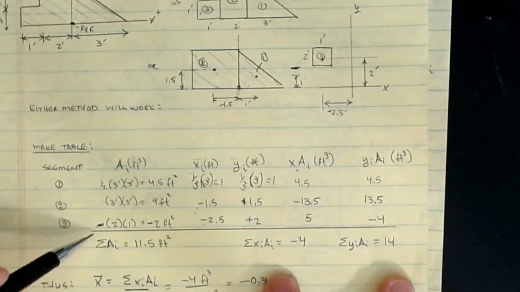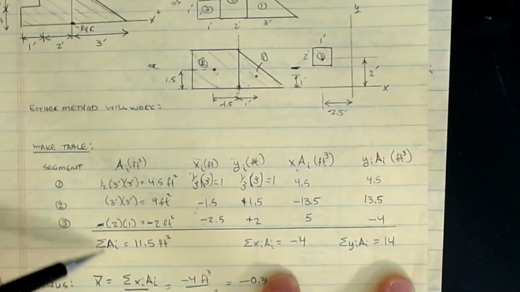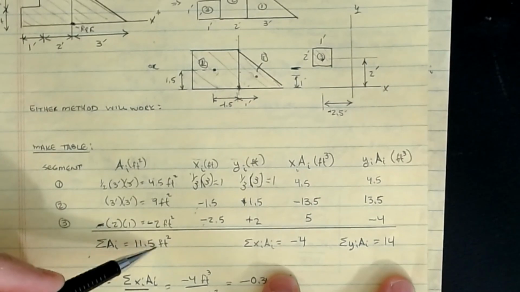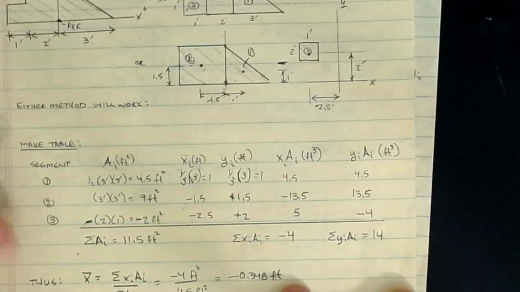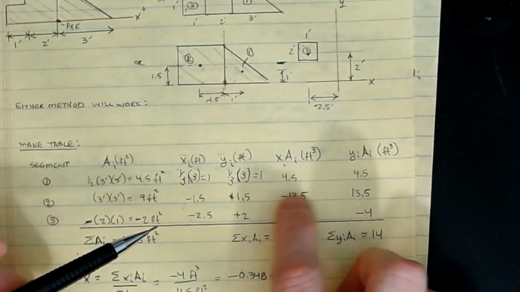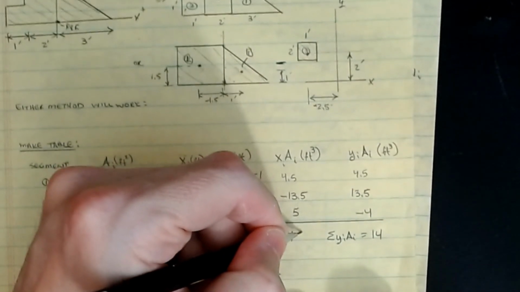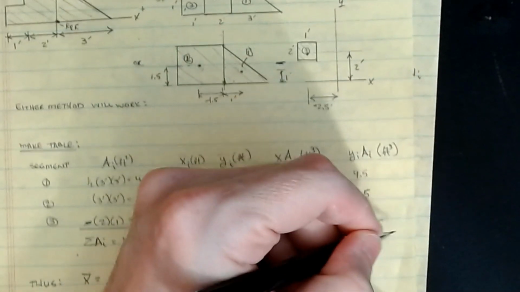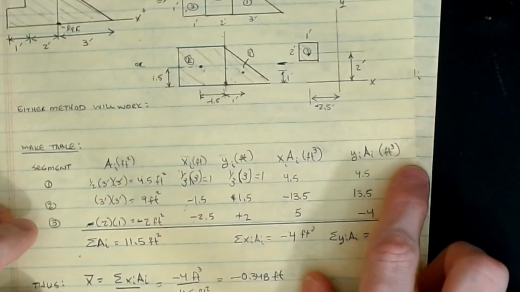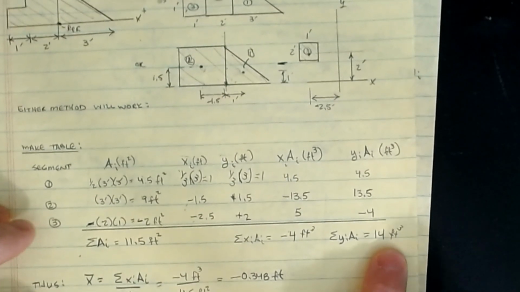So the sum of ai, if I take these 3 values and add them together, I need that for my formula, is 11.5 feet squared. Then I can sum my xi ai column. If I add up 4.5, minus 13.5, and 5, I get minus 4. The units are feet cubed. Likewise, the sum of the yi ai is 4.5, 13.5, and minus 4, which gets me positive 14 feet cubed.